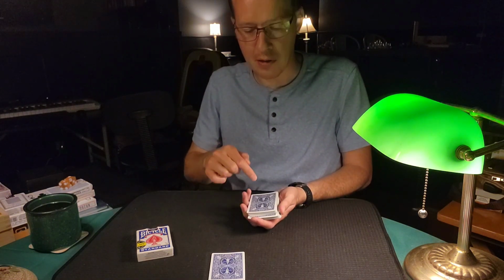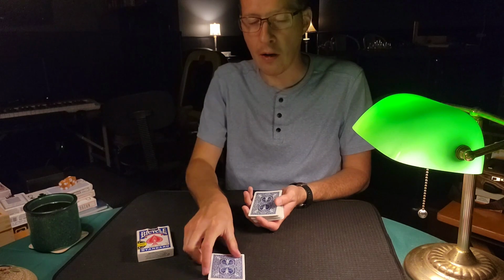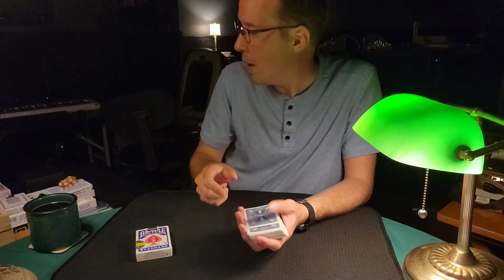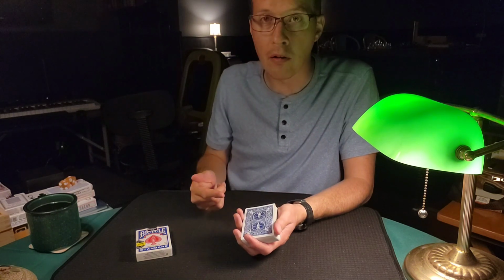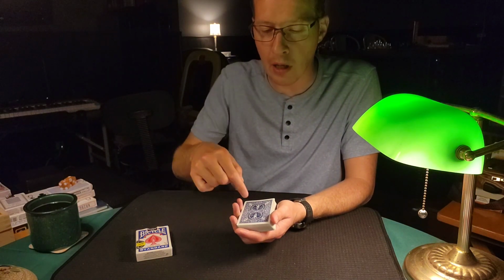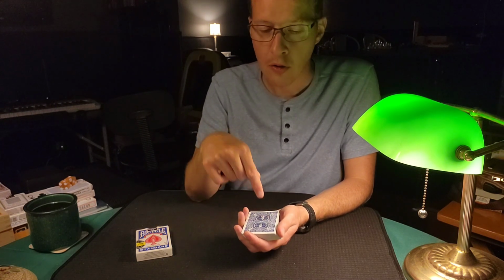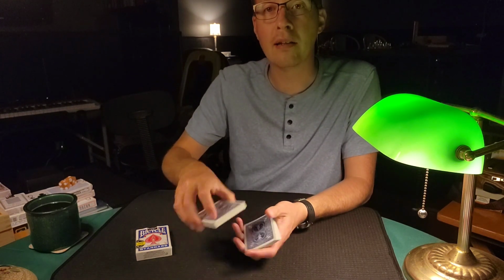I drop this on top. My sticky card is up here. I show my double thick card, key card. I drop it on top, and now it has disappeared. It's already disappeared because it is now affixed to the sticky card. Okay, so now that it's here, I can cut it into the deck.